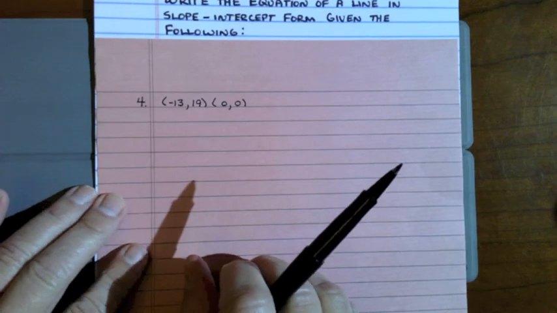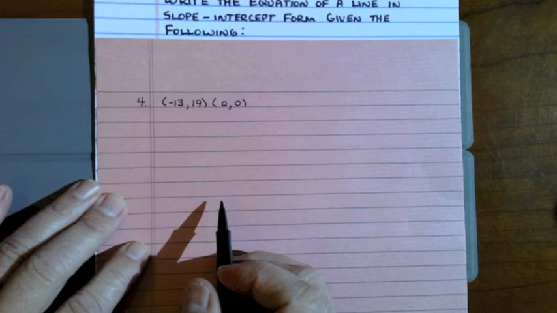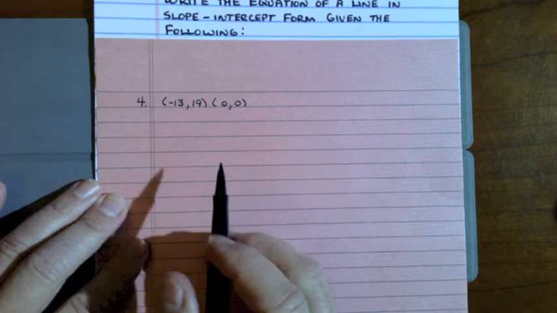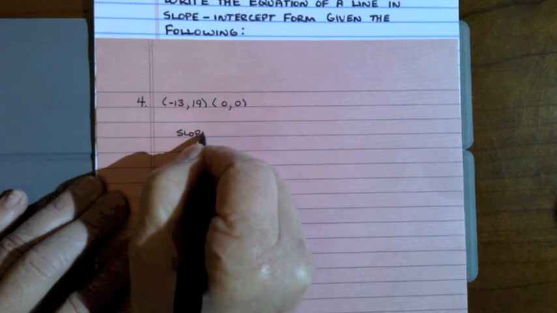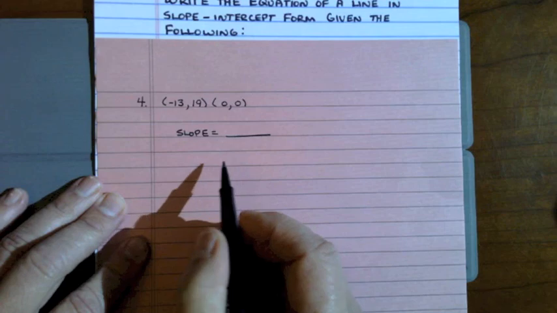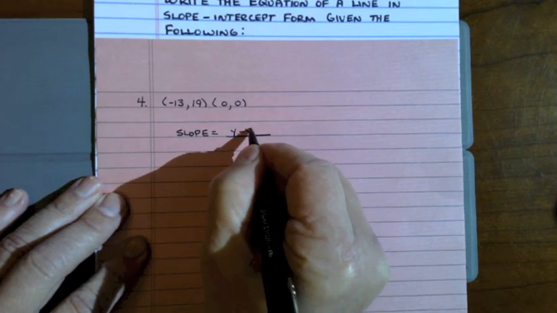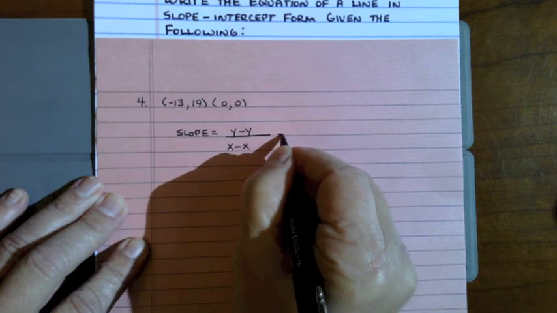I'm going to write the equation of a line that goes through these 2 points, and I'm going to write it in slope-intercept form. To do this, I need to figure out what the slope is, because they didn't give me the slope. So I'm going to use the slope formula to figure out what the slope is. The slope formula tells me I take my y's, subtract them, put it in the top. X's, subtract them, put them in the bottom.